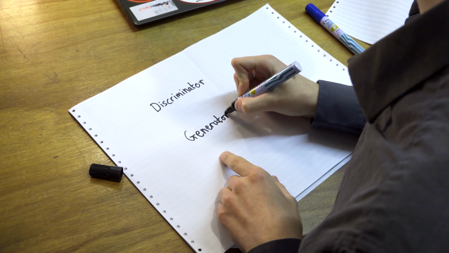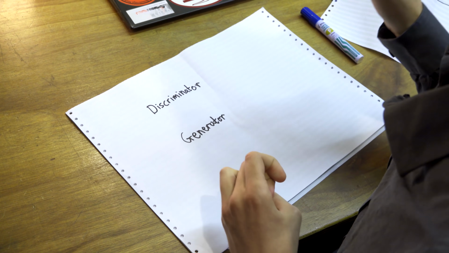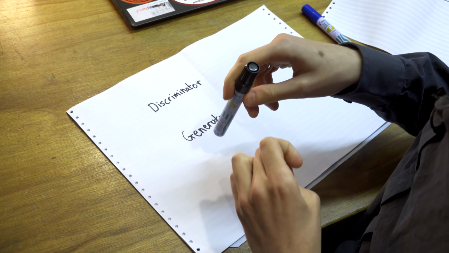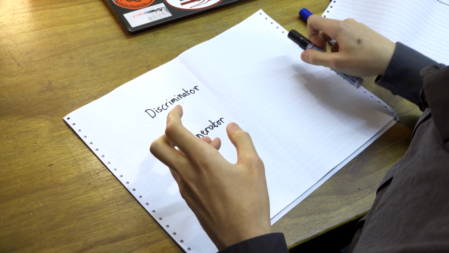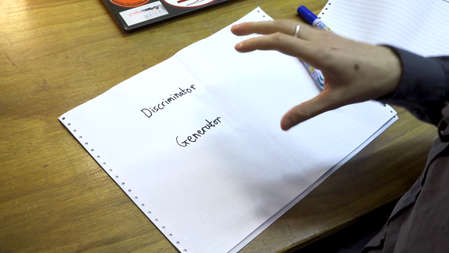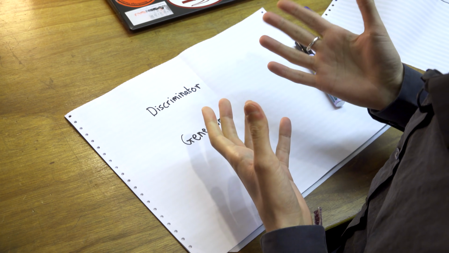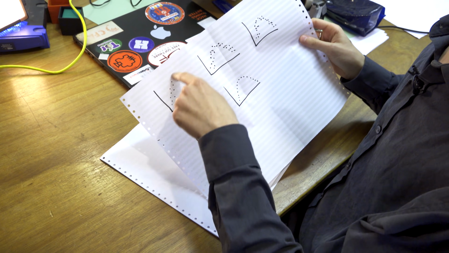And then you have a generator, and the generator is usually a convolutional neural network, although actually both of these can be other processes, but people tend to use neural networks for this. And the generator, you give it some random noise, and that's where it gets its source of randomness, so that it can give multiple answers to the same question effectively.